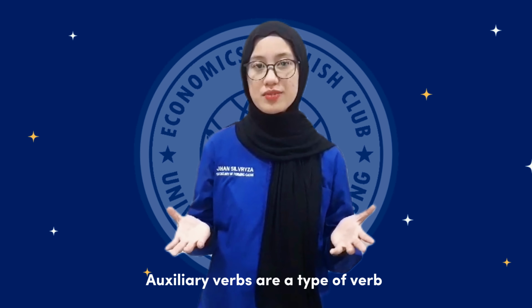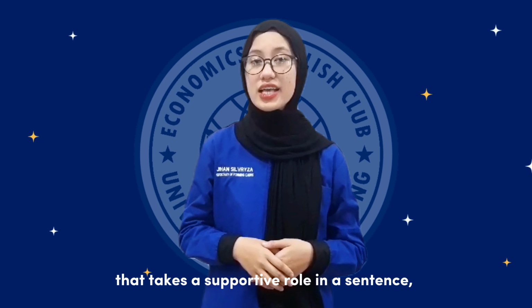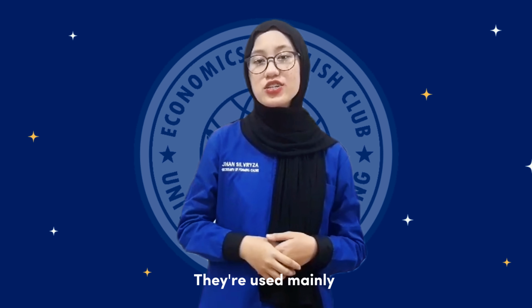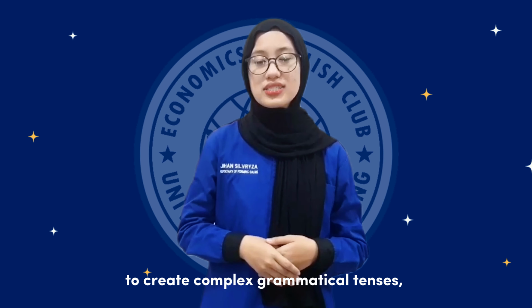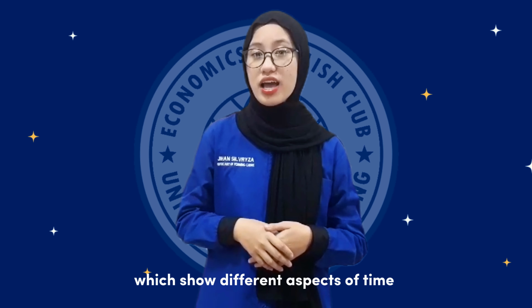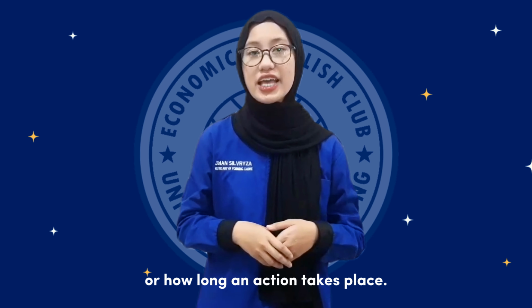Auxiliary verbs are a type of verb that takes a supportive role in a sentence, second to the main verb. They're used mainly to create complex grammatical tenses like the perfect and continuous tenses, which show different aspects of time or how long an action takes place.